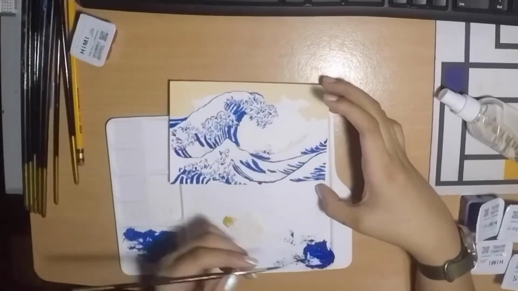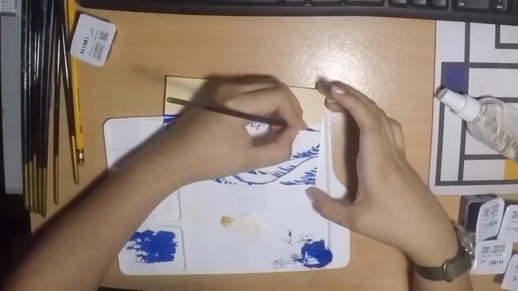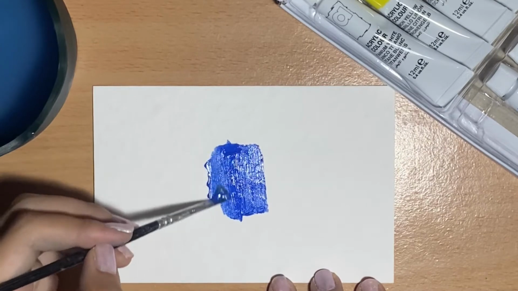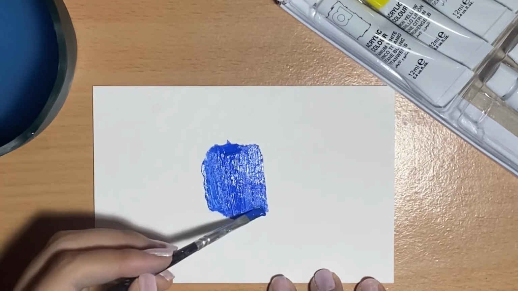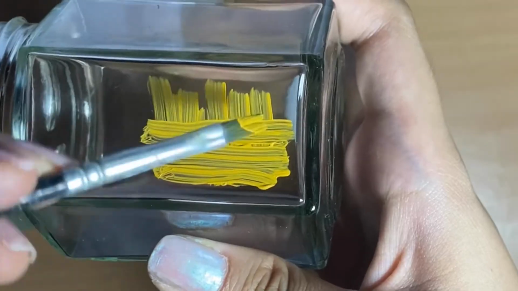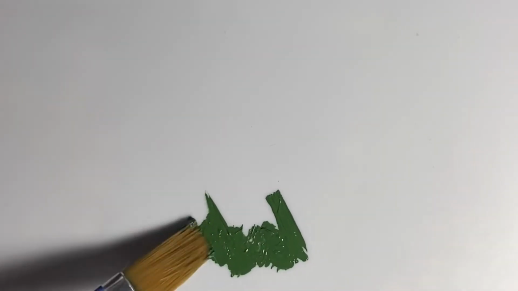Gouache and watercolor are best suited for paper, while acrylic paint has a much wider range of applications, including paper, canvas, wood, glass, and even plastic.